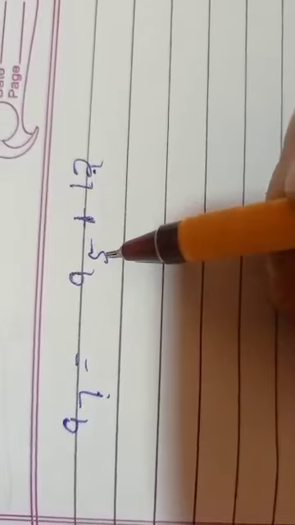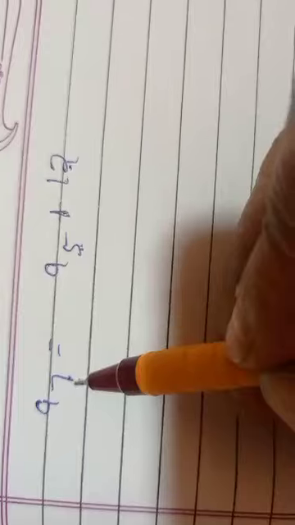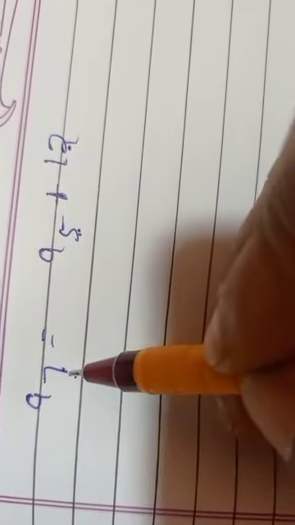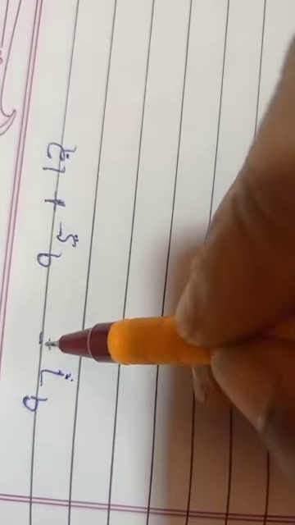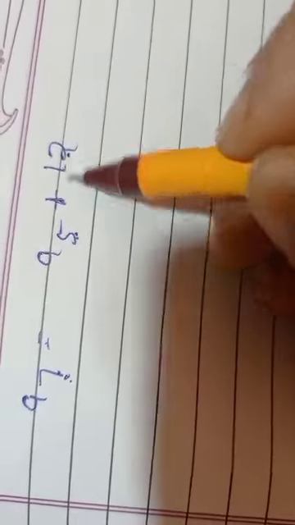The seventh term, that is A7, exceeds the fifth term. Exceeds means plus. It means when you add 12 to the fifth term, you will get the seventh term. It has been given that the seventh term, A7, exceeds, means plus, the fifth term by 12.